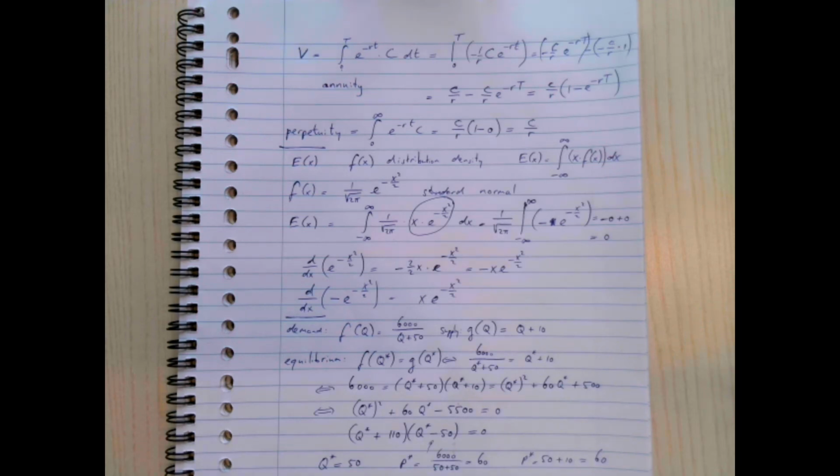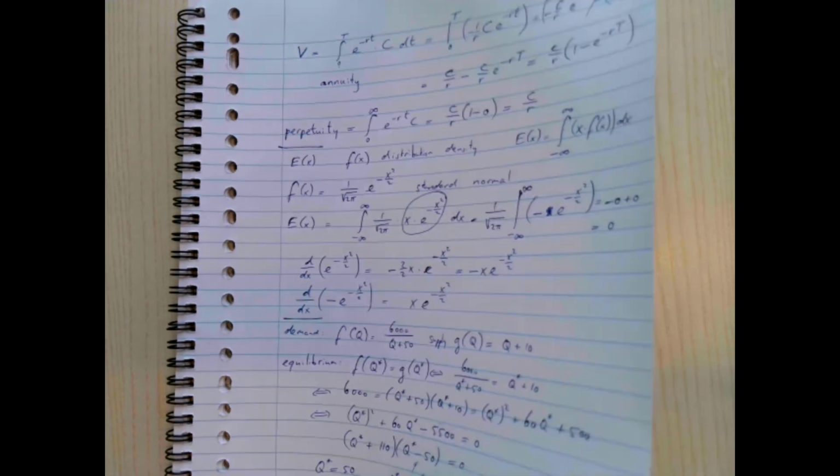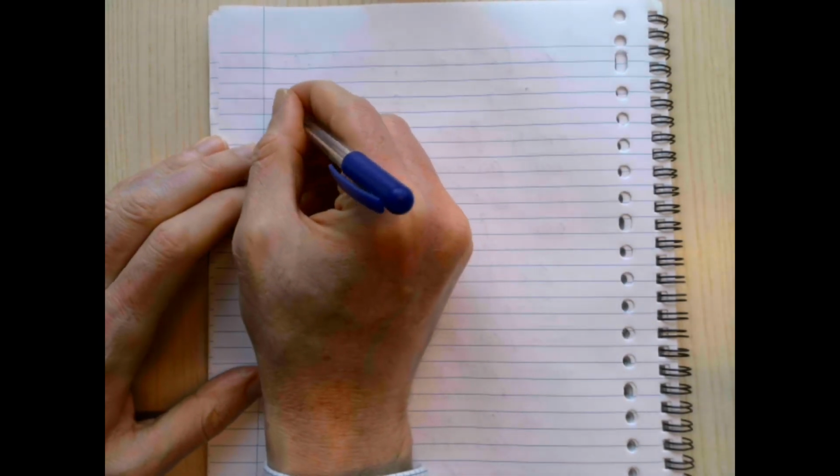So we now know the equilibrium for this particular demand function and supply function. The equilibrium quantity will be Q star equals 50. The equilibrium price will be 60, P star equals 60. So now we can head on. Let me go to the next page. Let me just reiterate what we had.